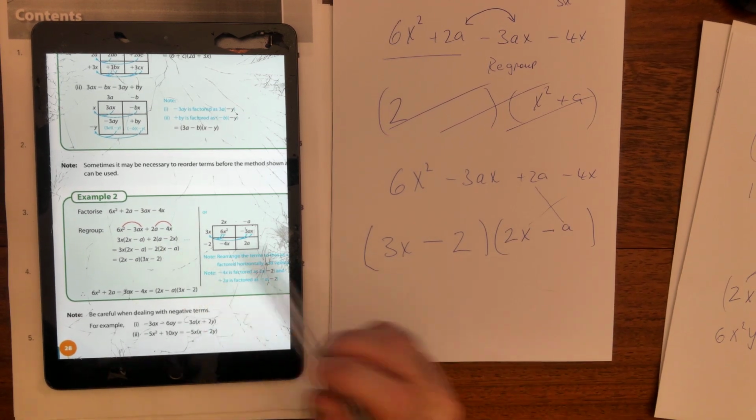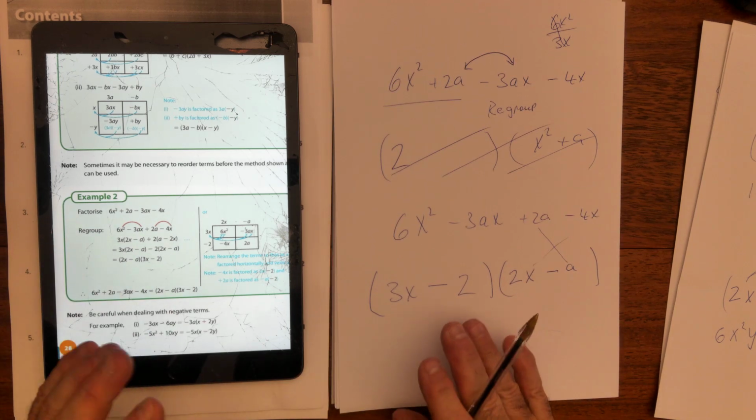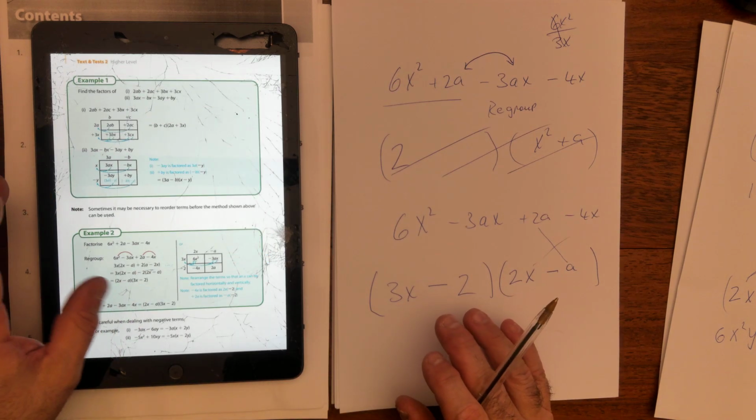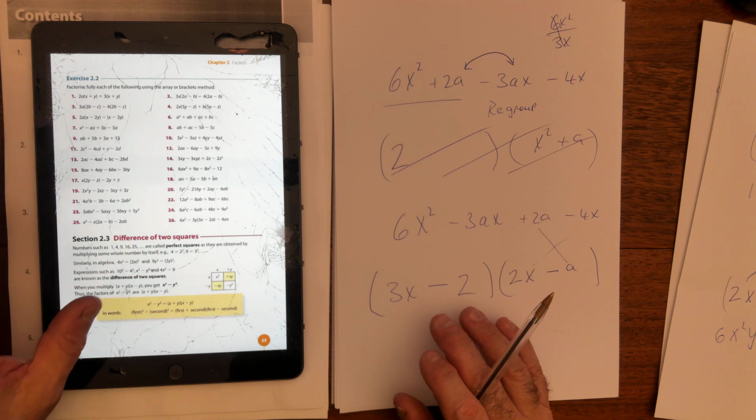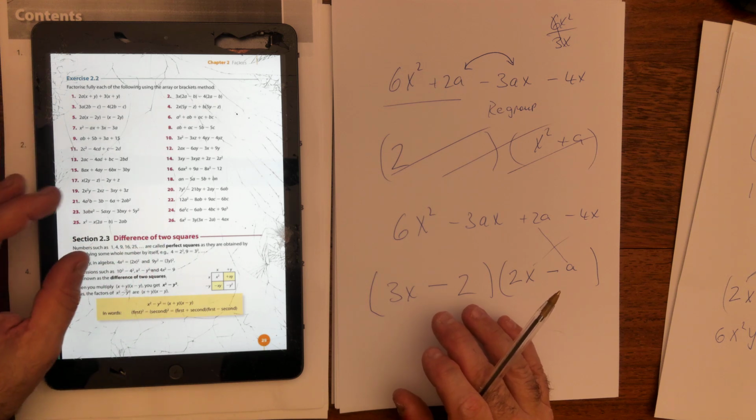So that was a tricky one, and I've shown you everything you need to know to do any of these. They're quite easy, or at least the system works very, very well.